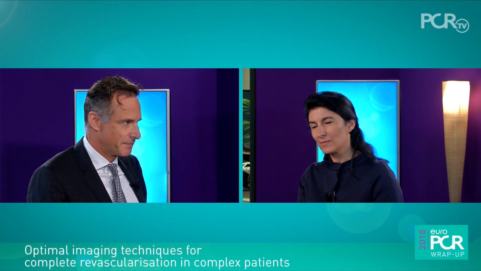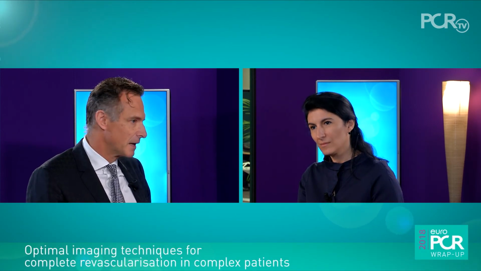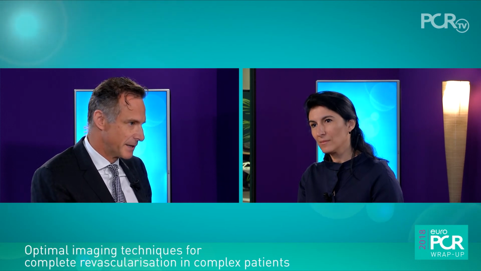And why do you think the MRI is so underused today? Well, some of the patients have symptoms and a normal LV function. If the symptom is clear angina and the LV function is normal, I think there's no reason to do it. That's one of the reasons.